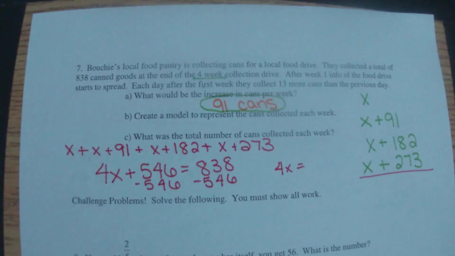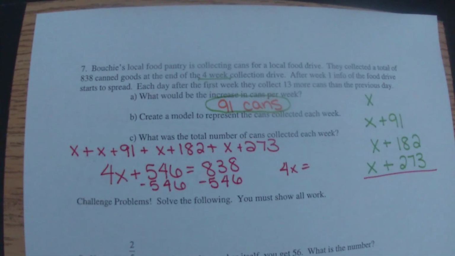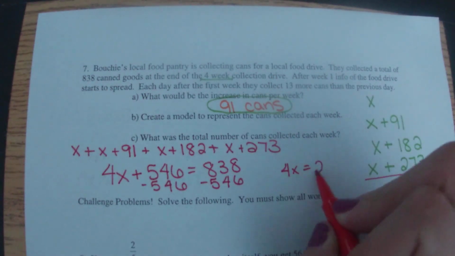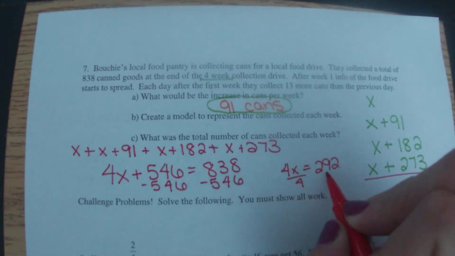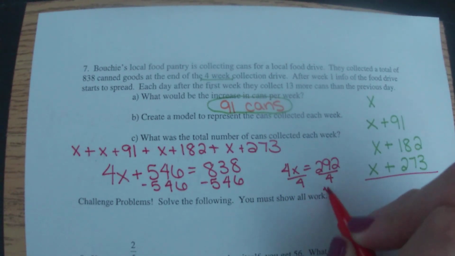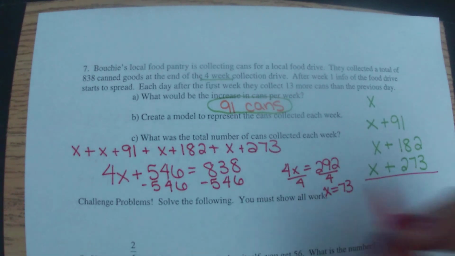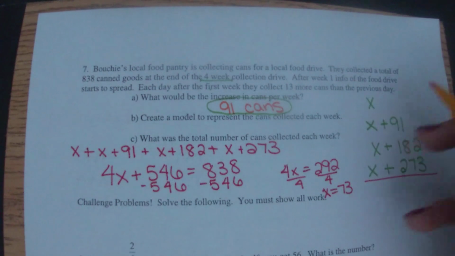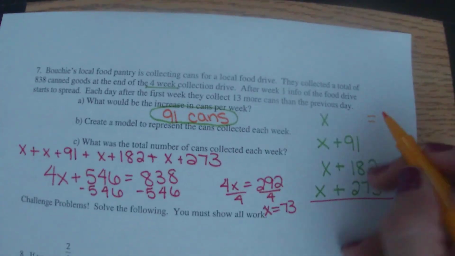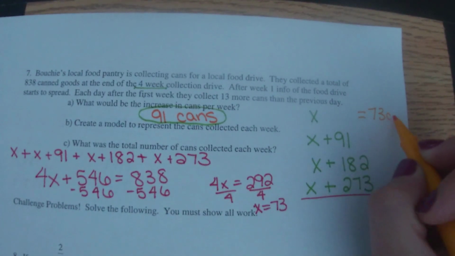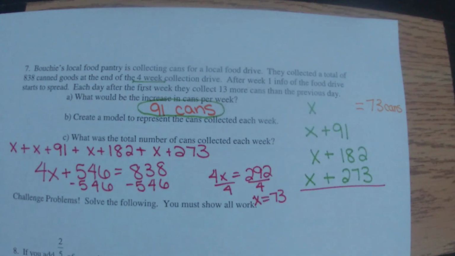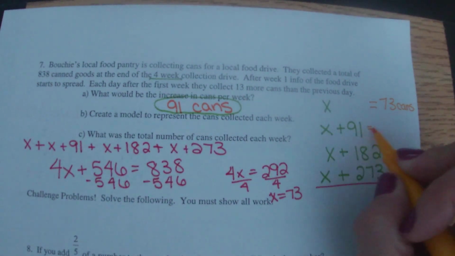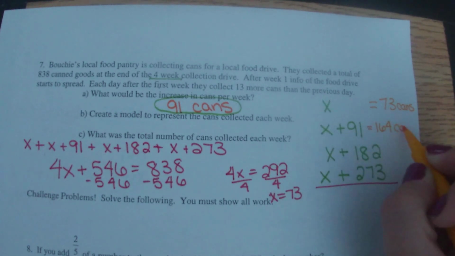4x equals 838 minus 546. We'll get 292. Then x equals 73. So if x equals 73, that tells us in week 1 they collected 73 cans. In week 2, they collected 73 cans plus 91, which would be 164 cans.